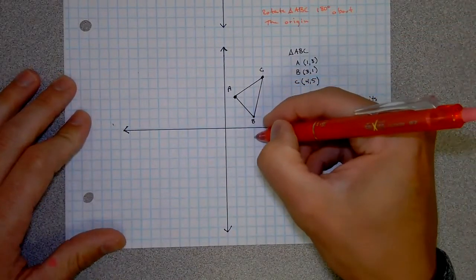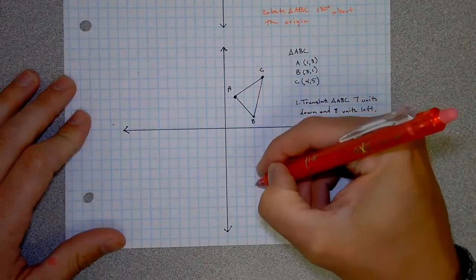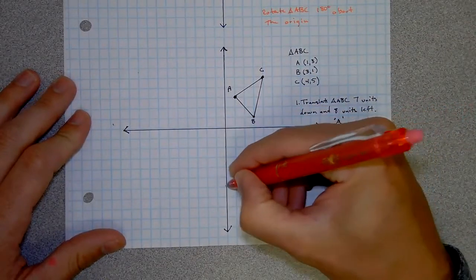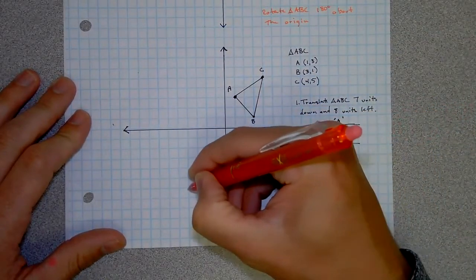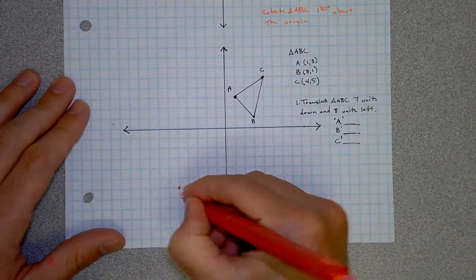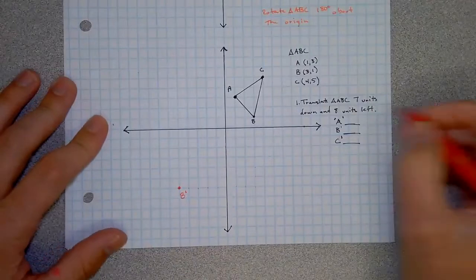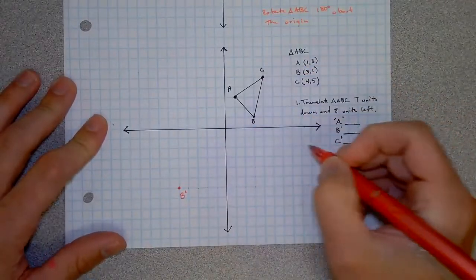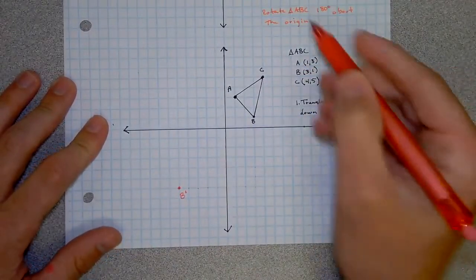So I'm just counting 1, 2, 3, 4, 5, 6, 7. 1, 2, 3, 4, 5, 6, 7, 8. So here's point B prime. Now I could do the same thing for C, and you might have done that, and that's totally fine. I could also count.